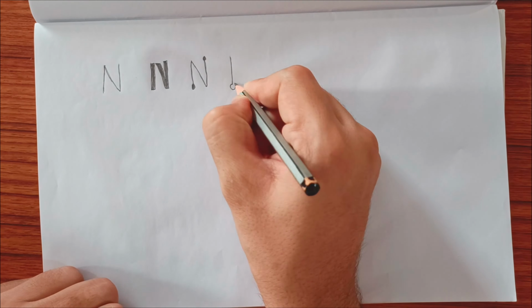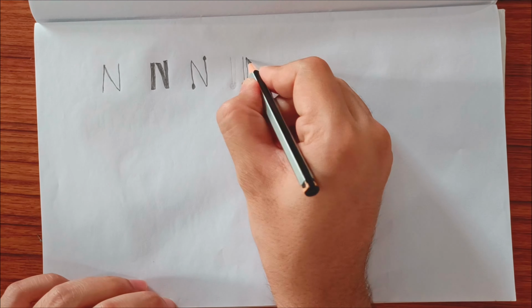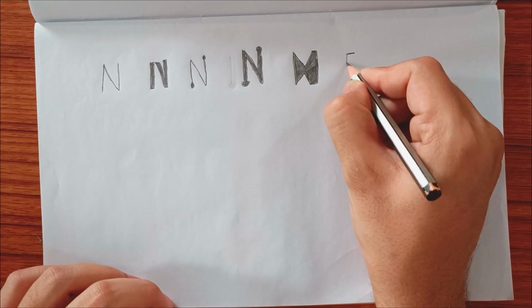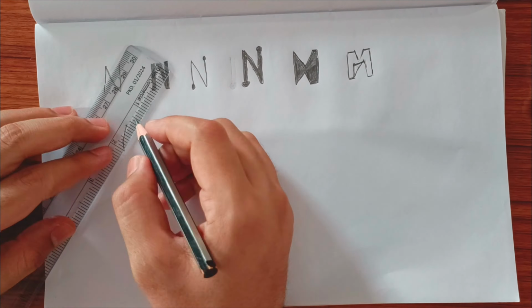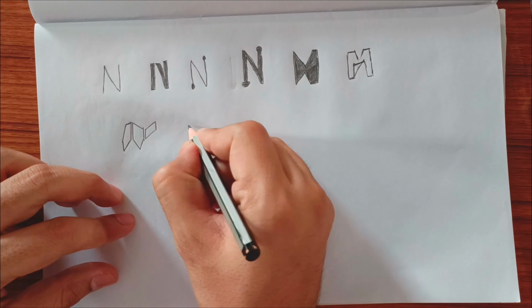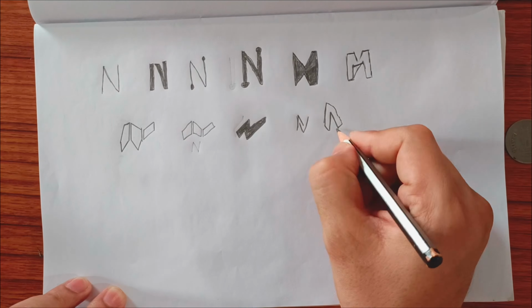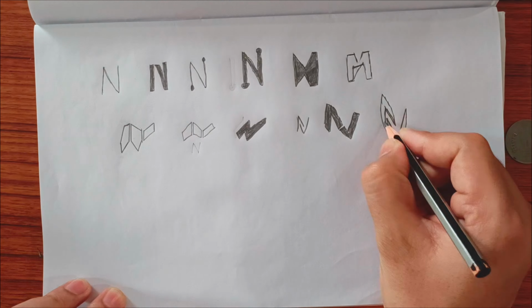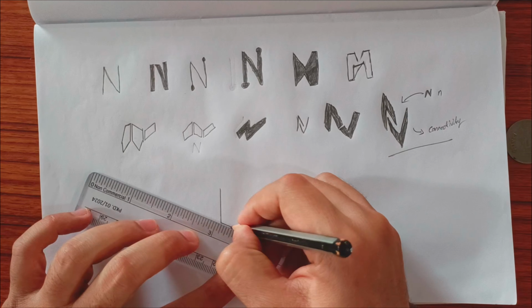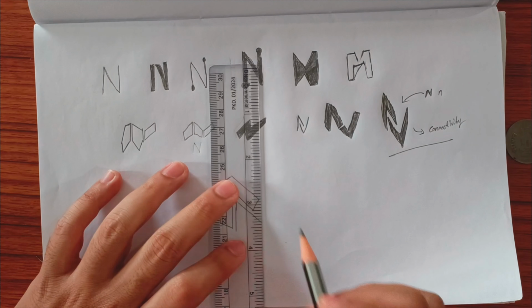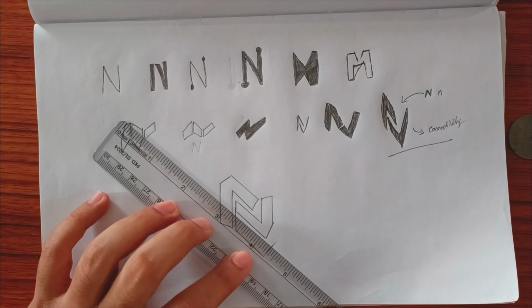So, based on that research, I started sketching ideas using the letter N and combining it with geometric shapes. I explored different directions like arrows, connections, data icons, and modular shapes to see what works best. The goal was to keep it simple but meaningful, something that represents logic, connectivity, and future technology.